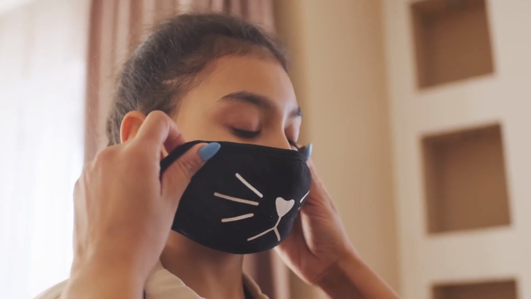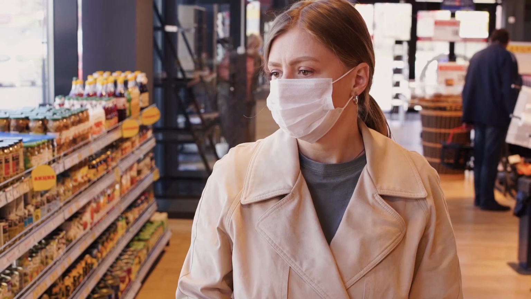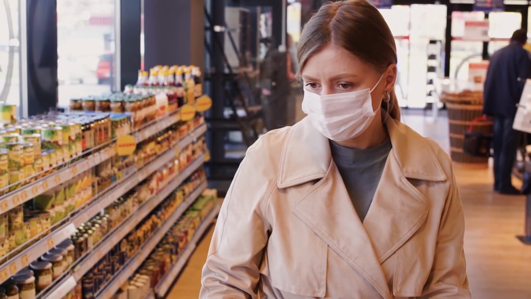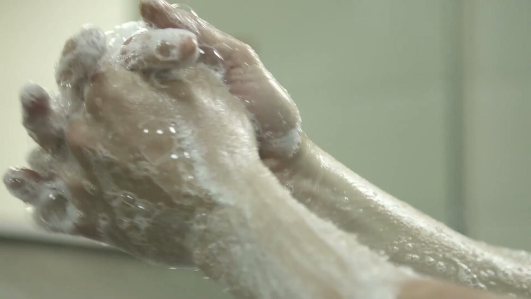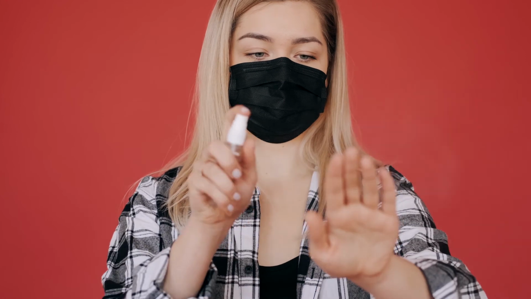This is why masks could help prevent the spread of the viruses. When you are sick and you are wearing a mask, you are protecting those around you from contracting the virus. Keeping your hands clean is also an important way to avoid viruses from getting into your body. You can use antibacterial soap or hand sanitizers to do this.